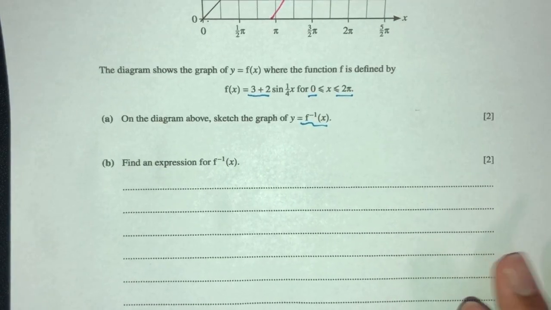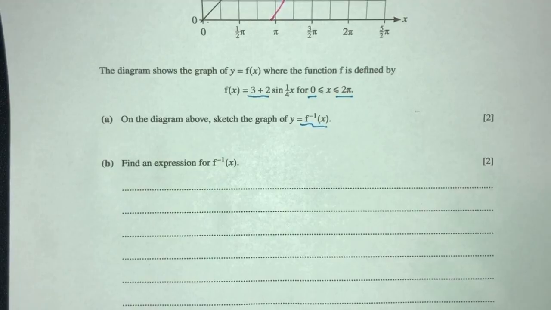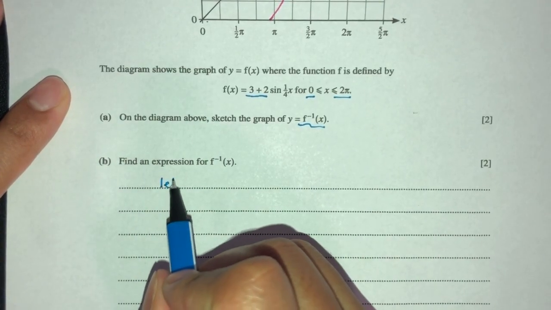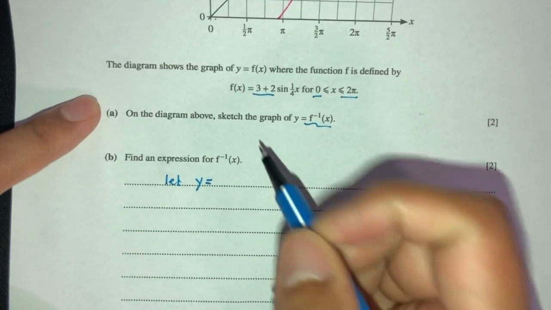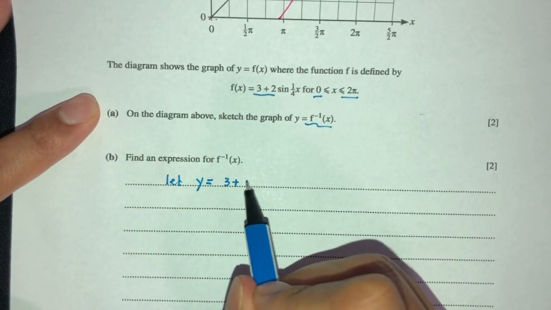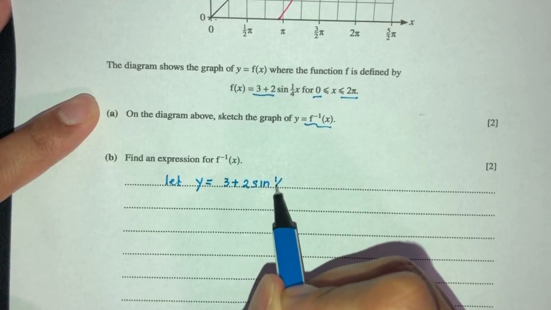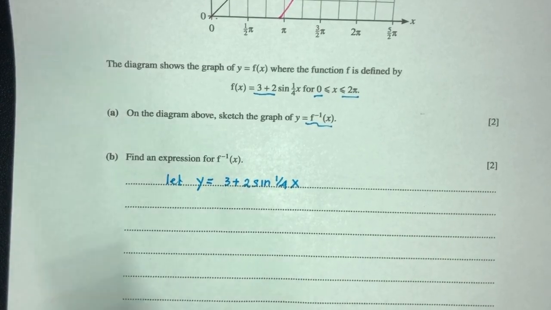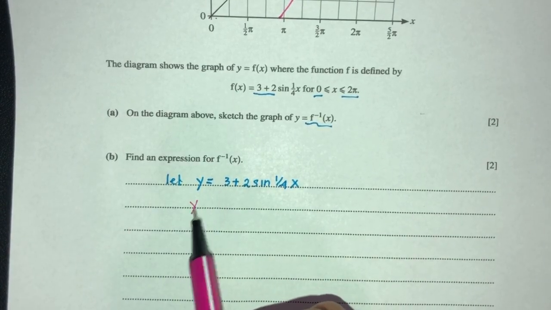Now for part B, we have to find an expression for f inverse of x. So how do we do this? Step number 1, we always let y equal to f of x. f of x is 3 plus 2 sine of 1 over 4x. Now the goal here is to make x the subject, right? So send this over here, y minus 3.